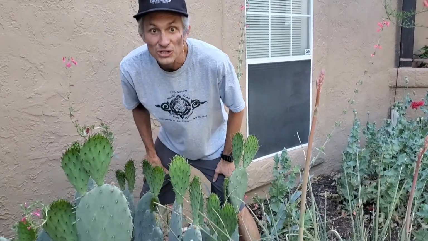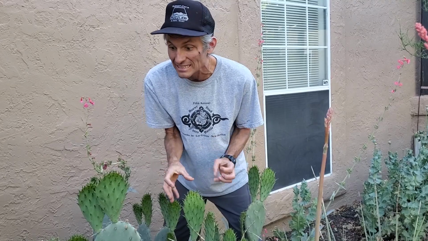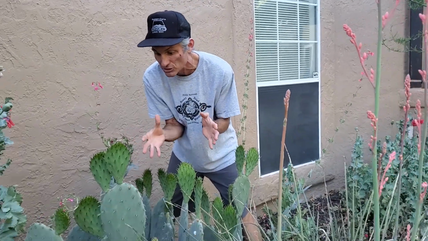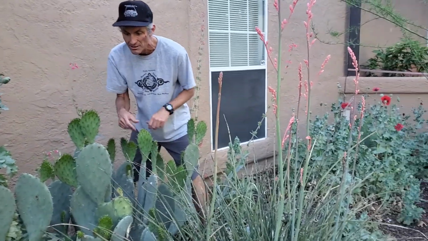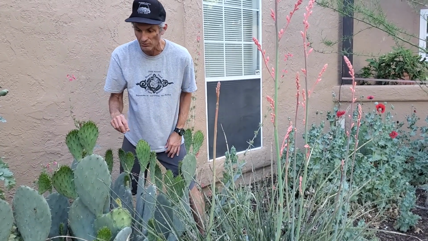So let's look at one of my most common and another one of my favorite plants in the Chihuahuan desert. All right, here's another really common and another really beautiful plant in our Chihuahuan desert. It's called a prickly pear. In Spanish, it's called a nopal. And yes, you can eat these. I'm not sure if you can eat this particular species. I don't see why not. But this is another very common plant in the Chihuahuan desert.